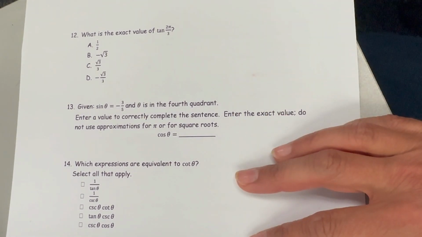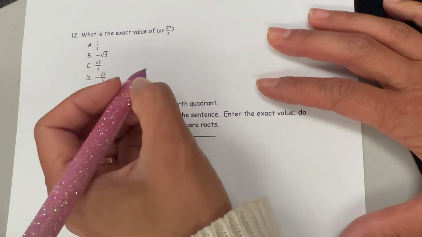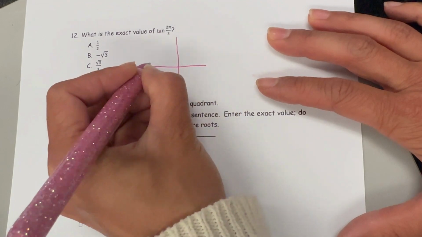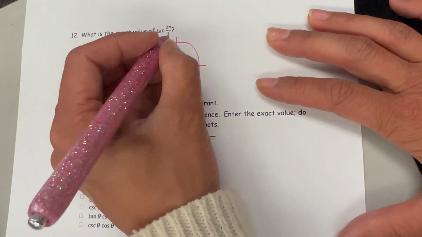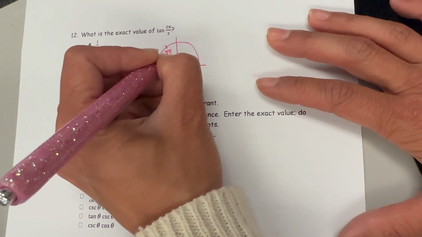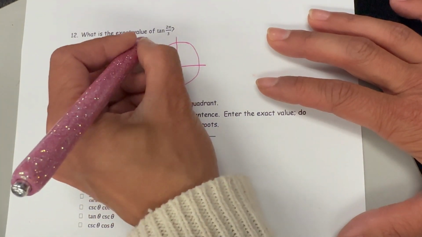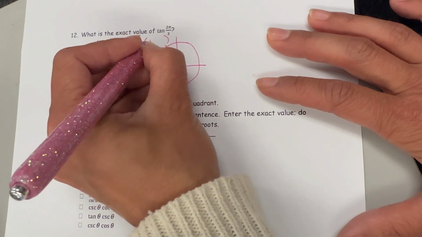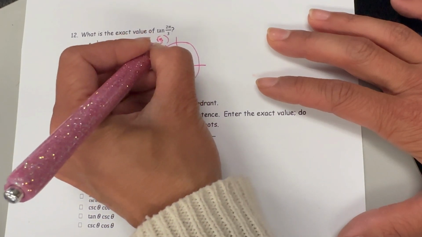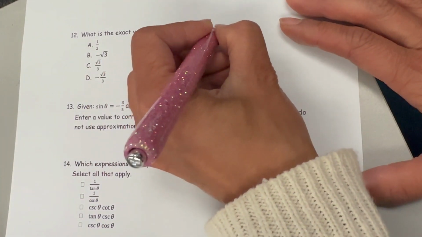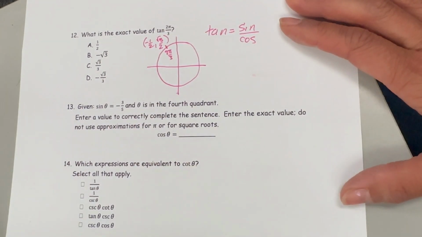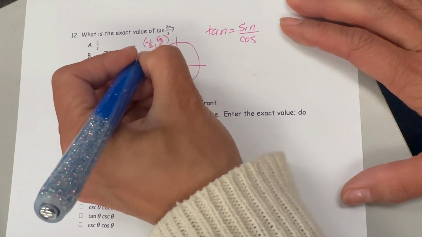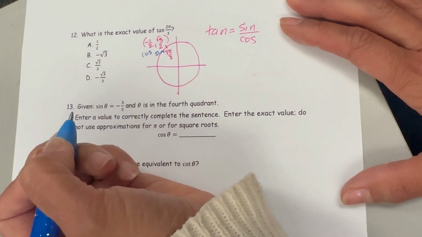Number 12 says, what is the exact value of the tangent of 2 pi over 3? So this is the work I expect to see. I don't want a full unit circle, but I want a unit circle. Let's see, 2 pi over 3 would be up here. That's a 120-degree angle, and its coordinates are negative 1/2, square root of 3 over 2. So we have to remember that tangent is sine over cosine. And in a coordinate, cosine is x, sine is y.